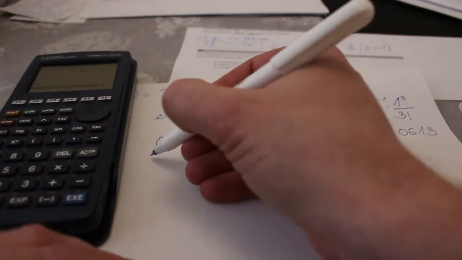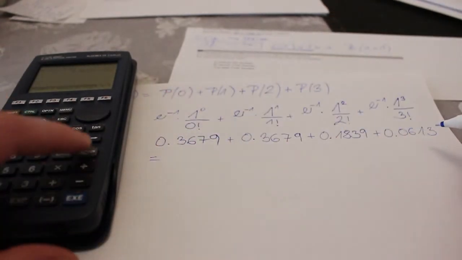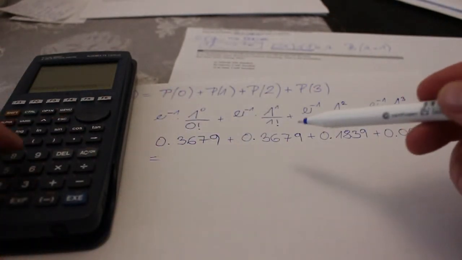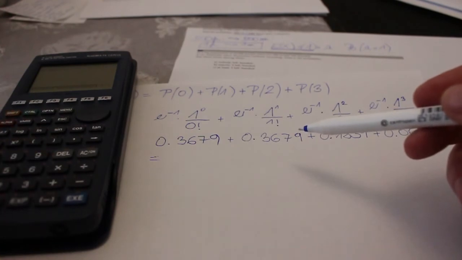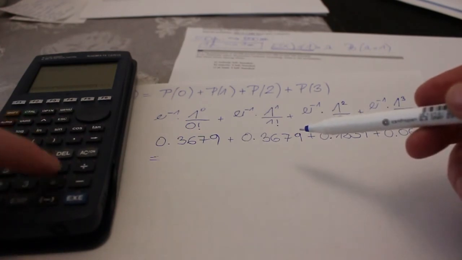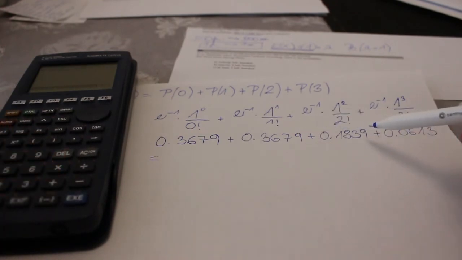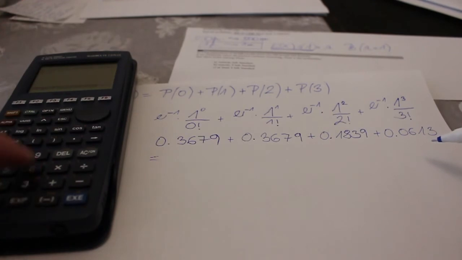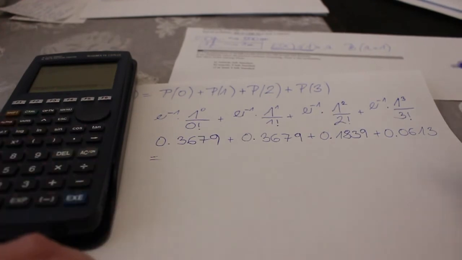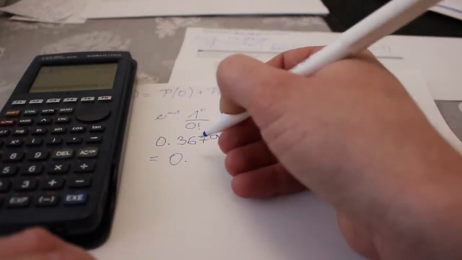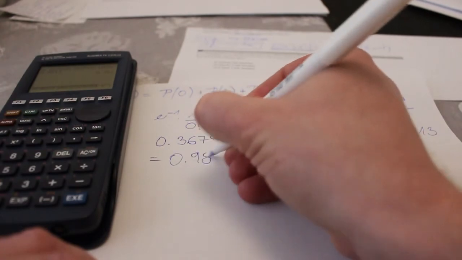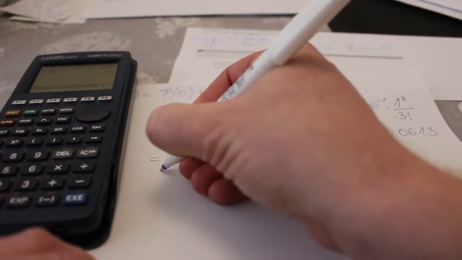Okay, I will calculate the summation of these four values: 0.3679 plus 0.3679 plus 0.1839 plus 0.0613. Enter. 0.981.